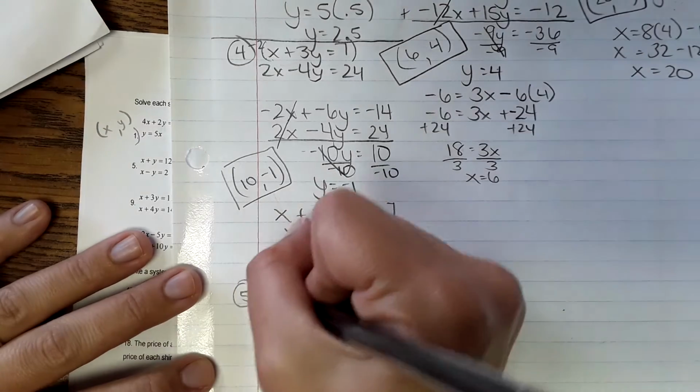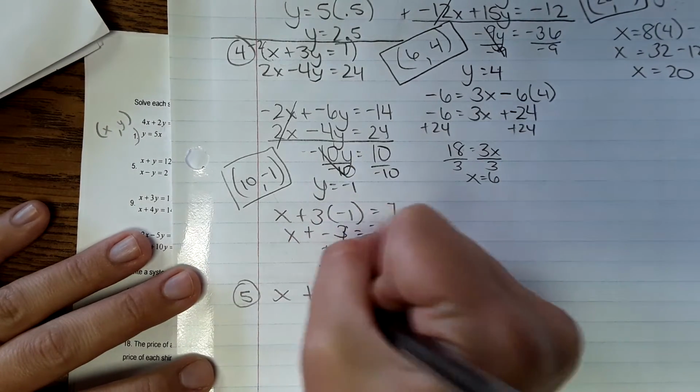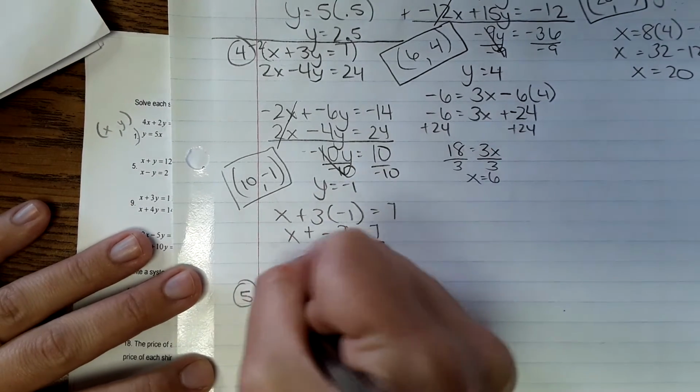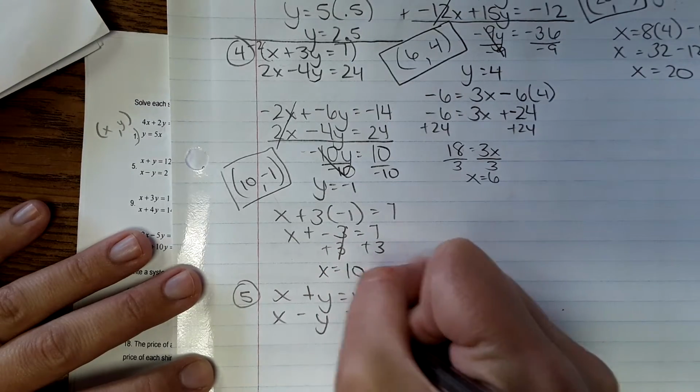Anyways, number 5. x plus y equals 12, and then x minus y equals 2.